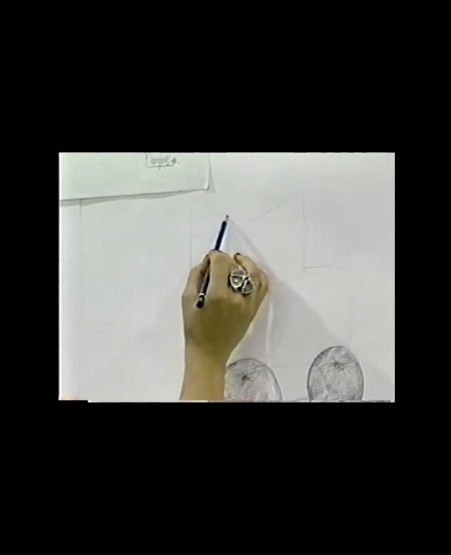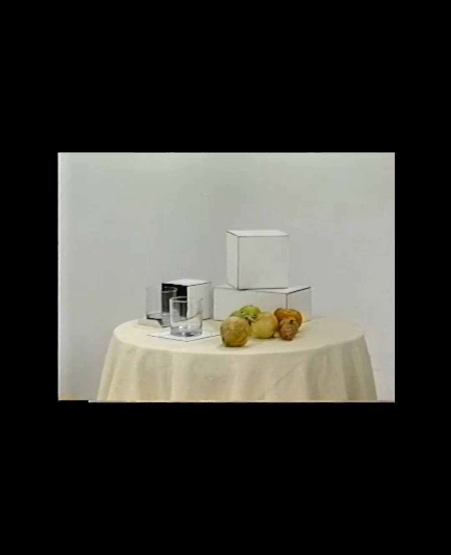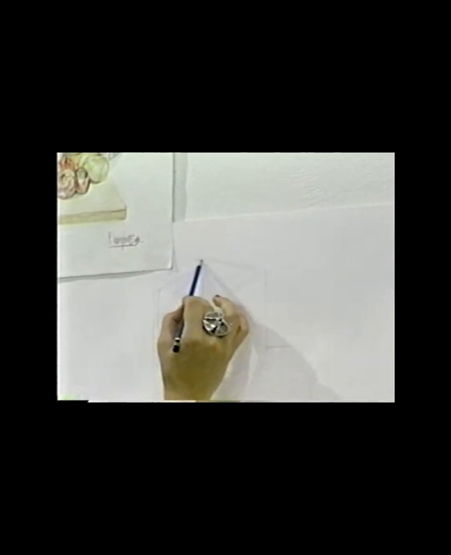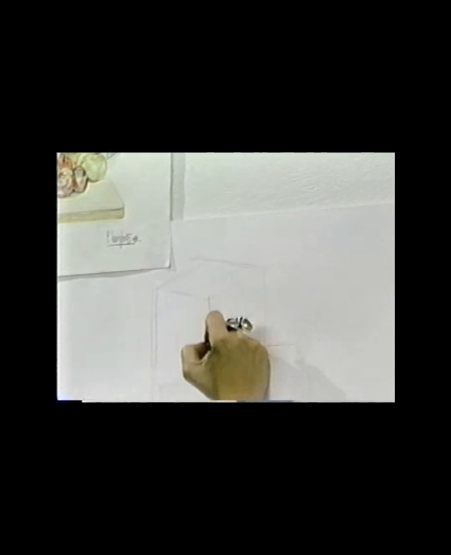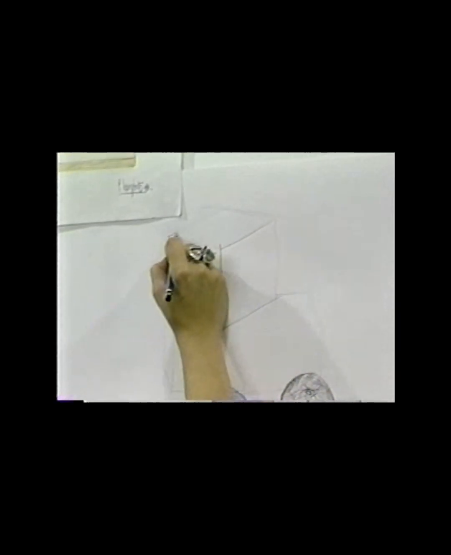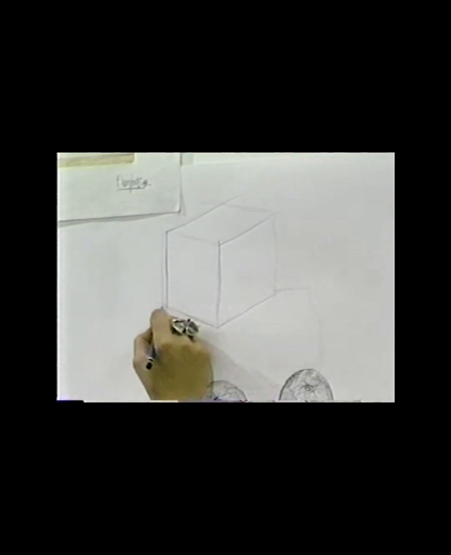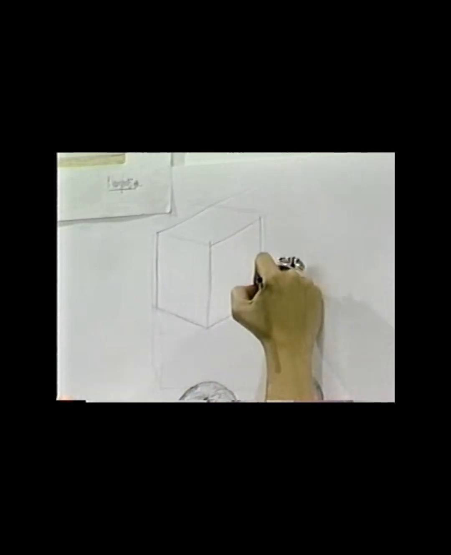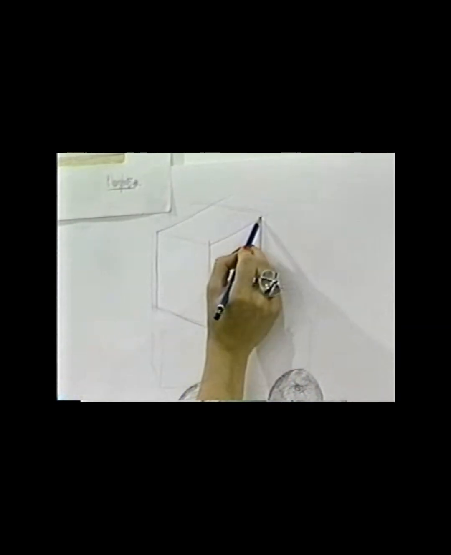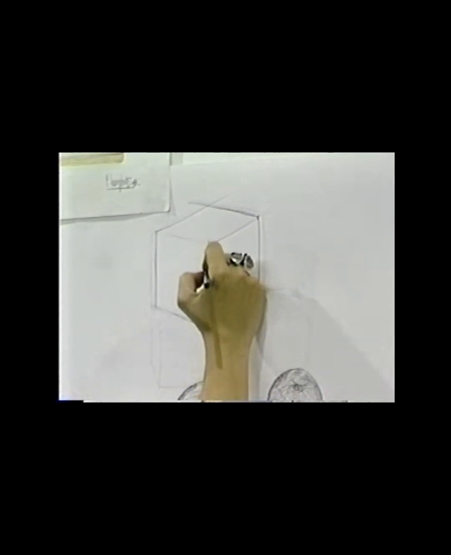So, there goes the other side. Looks like here it's a little bit shorter. And there it's converging. There it's converging, so I can see the top. So, this will be my square. And later we erase the light lines.